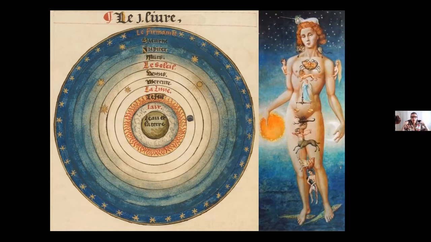Let me go back a little more to talk about the Aries force, because it forms our head, and our head is where we can perceive the thoughts of the universe, of the cosmos. So Aries is this force that gives us the head, that perceives the thoughts, the divine thoughts.